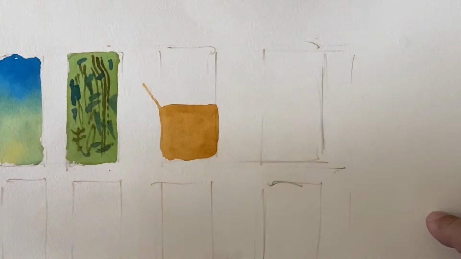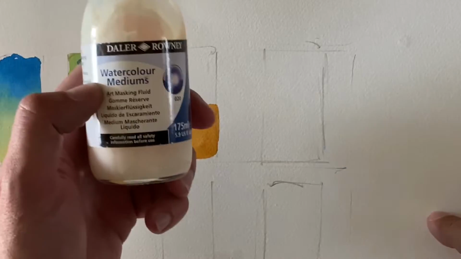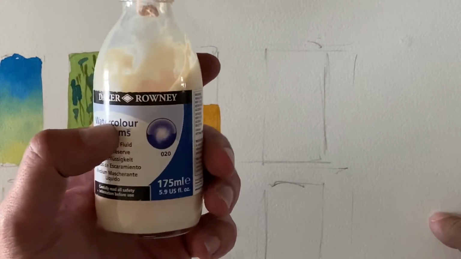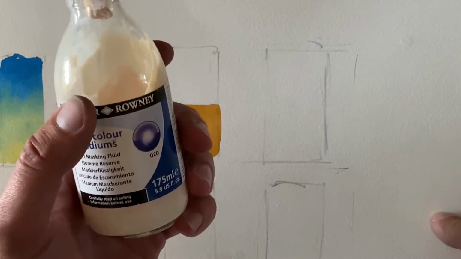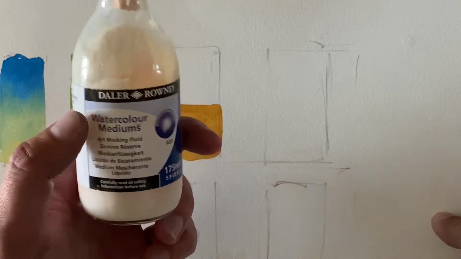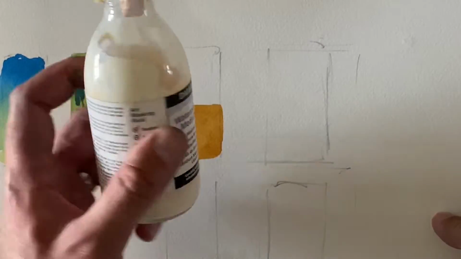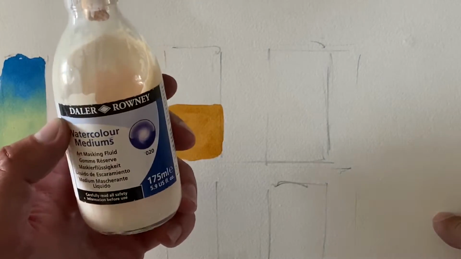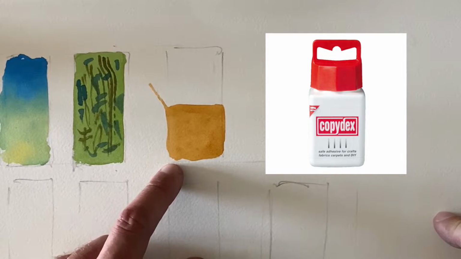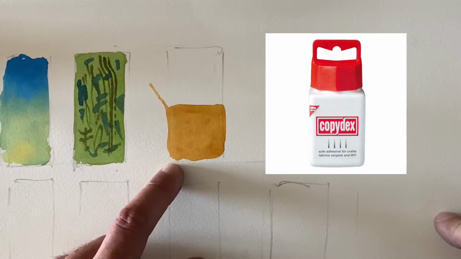If you don't know what masking fluid is, it's actually like a latex material. It's very smelly, but also if you are allergic to latex, please make sure that you do wear some gloves. If you want the cheap alternative, I mean, this is the Daler and Rowney version of Copydex, which is around about £10 for a bottle. You can actually use Copydex, which is actually used for a glue for carpets, but it works just as well.